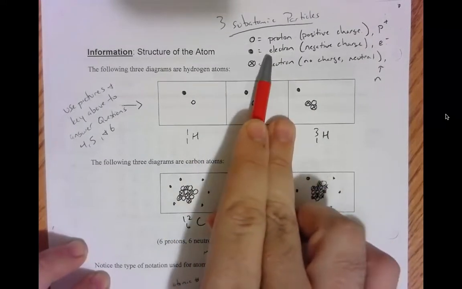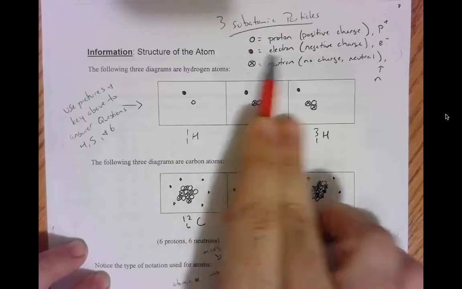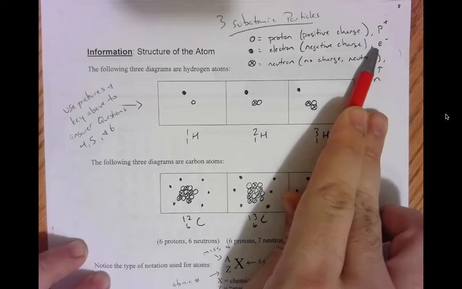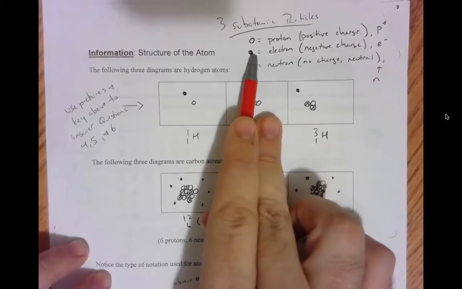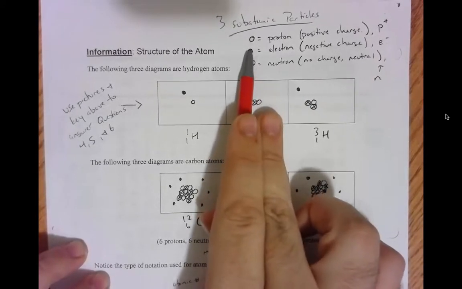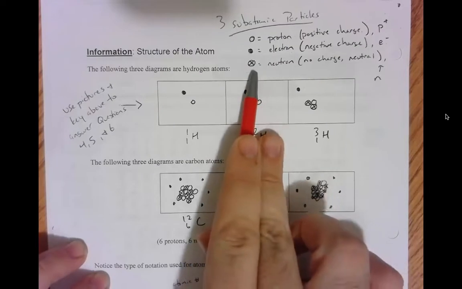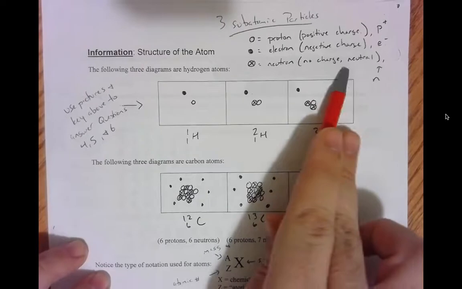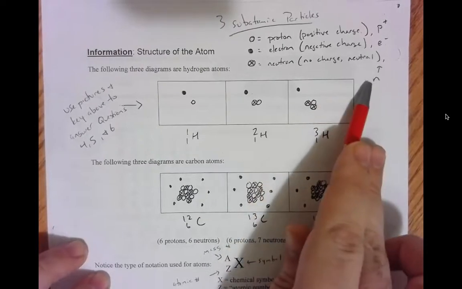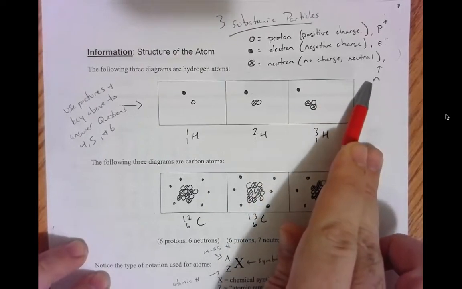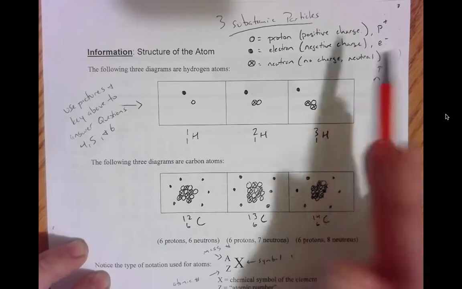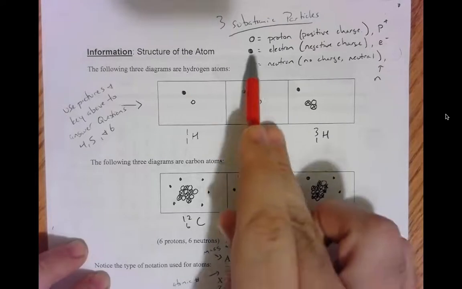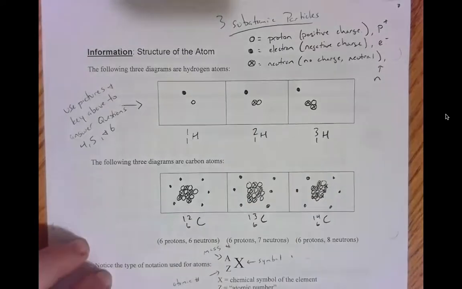Next, the second subatomic particle is electrons. Electrons always have a negative charge, and I will abbreviate them E with a little negative sign. Down below, electrons are represented by a little circle that's colored in. The last subatomic particle is a neutron. Neutrons have no charge. They are neutral. Make sure you guys write down the symbol. The symbol is just going to be a little N. We don't put a positive or minus in the corner because it has no charge. And then lastly, down below, neutrons are represented by a circle with an X through them.